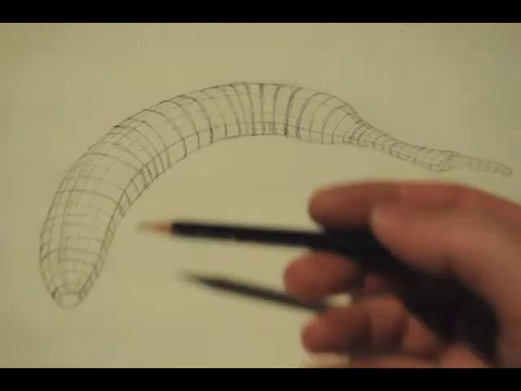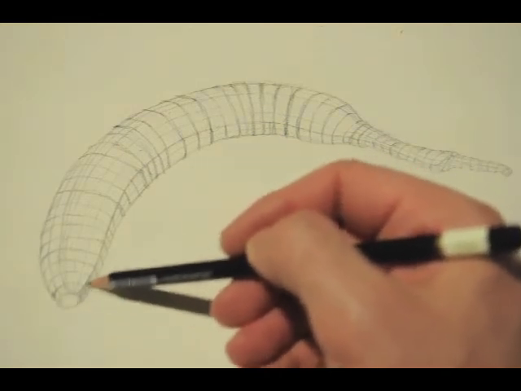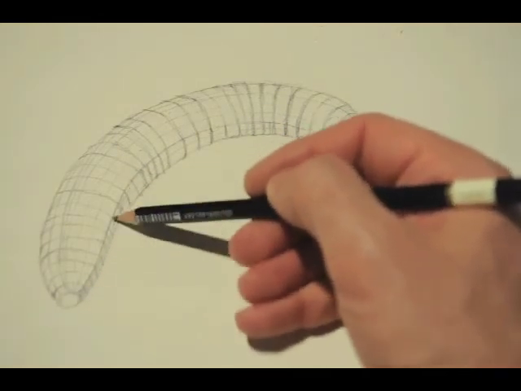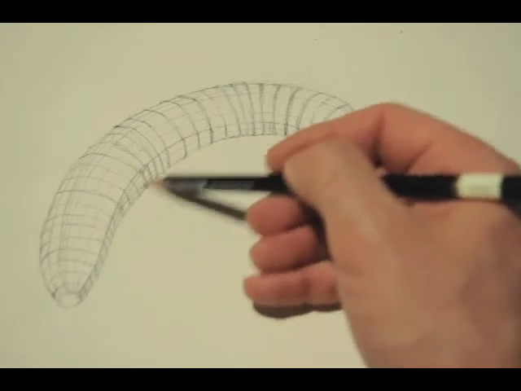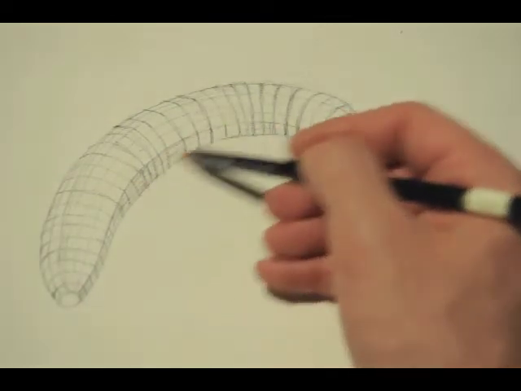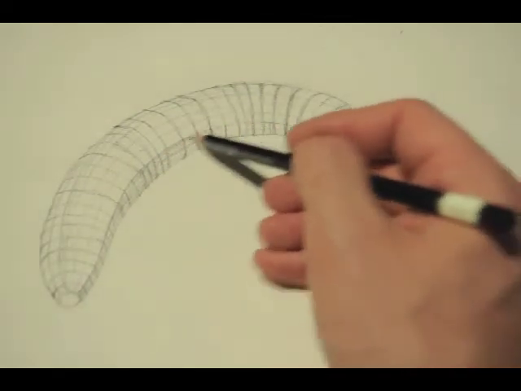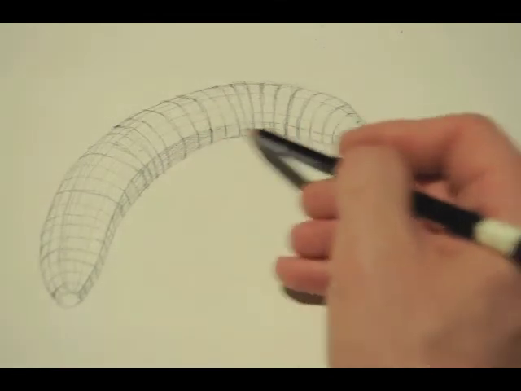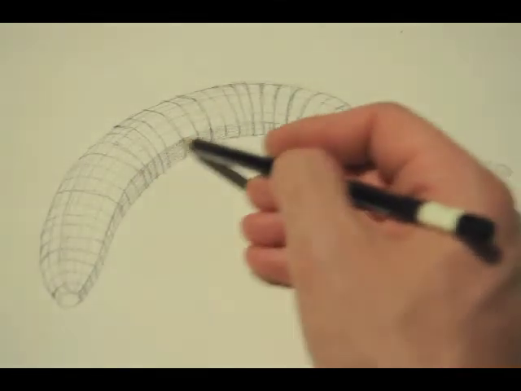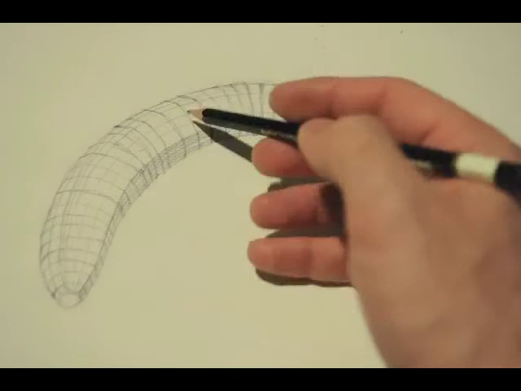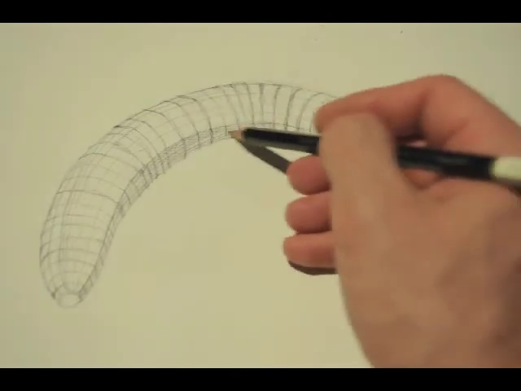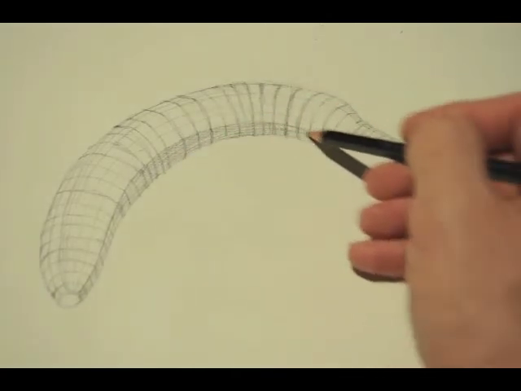The last thing to do is just to add a little bit of shading. And as I was mentioning, you can use a kind of cross hatching that goes along with your cross contour. So my banana really only has a shadow on this section because of the light direction.